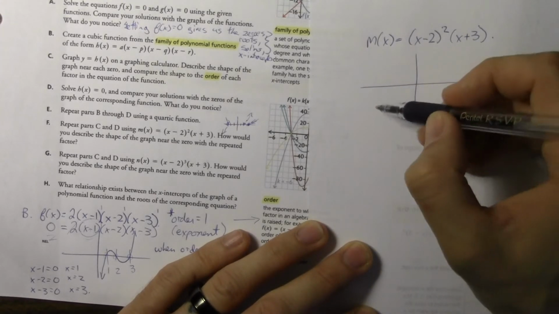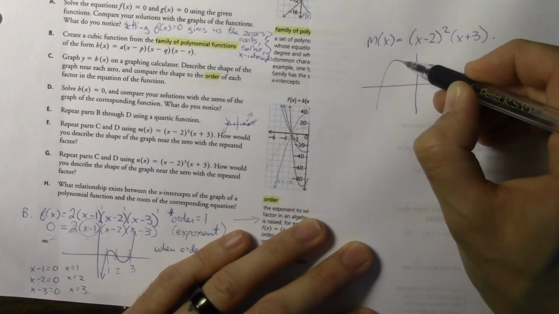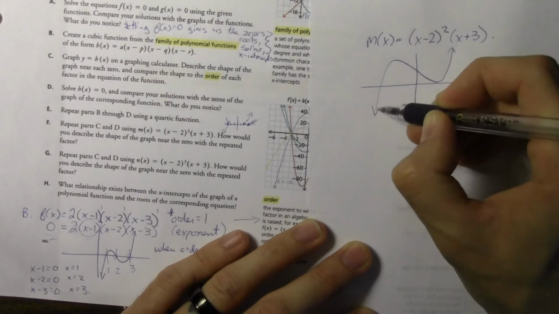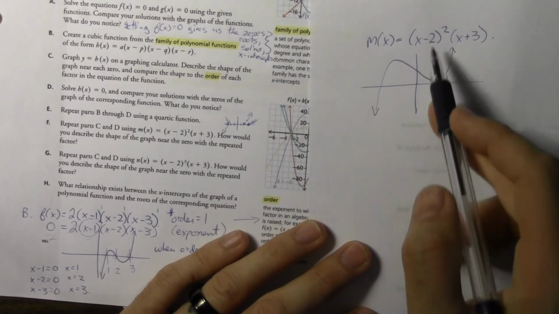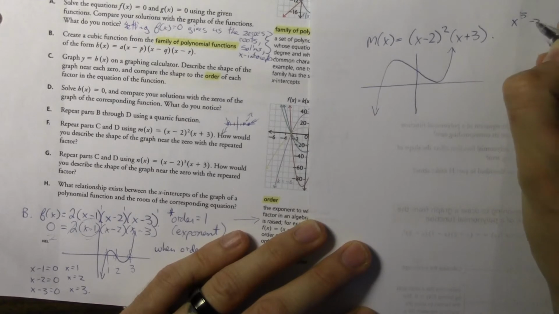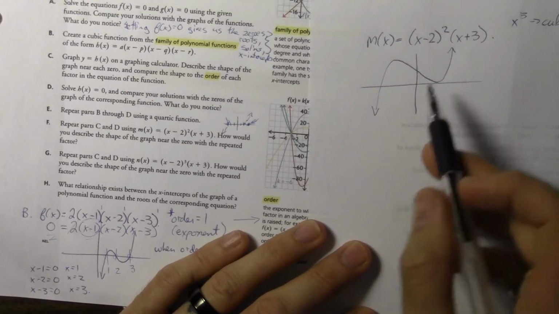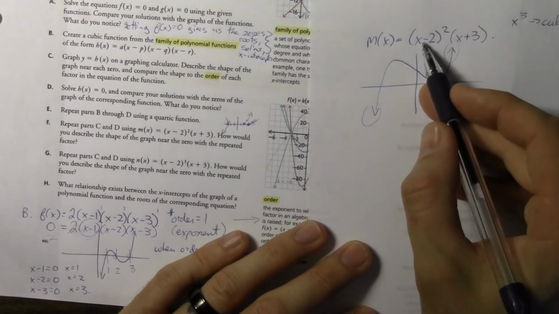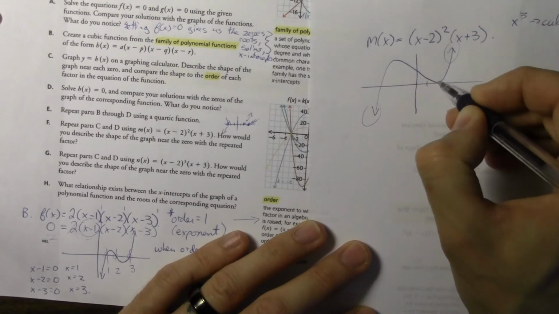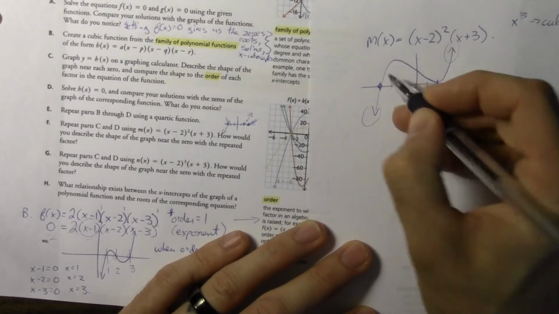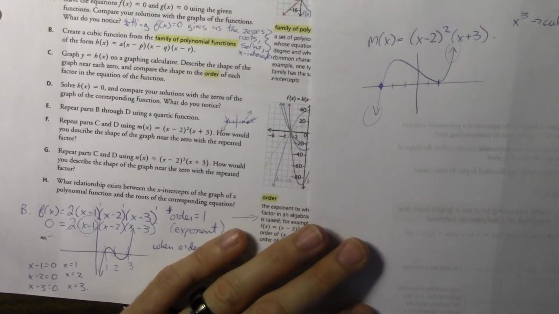And again, to answer Luke's question, how do I know it looks like this? Well, I don't know exactly that it looks like this unless I use a graphing calculator, but there's a few things I do know, right? Because this is x squared times x, we know it's a cubic function. And we know because the a value is positive, the end behaviors are going to look like this. And we know at x equals positive 2 here and -3 here, the graph is going to be at 0.